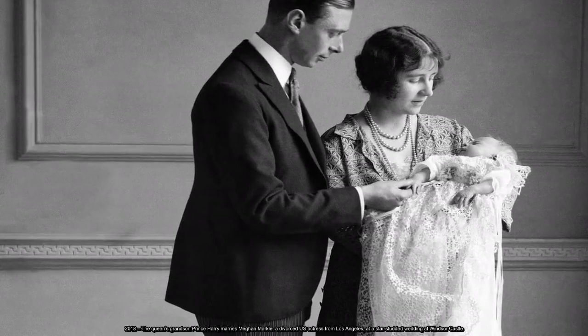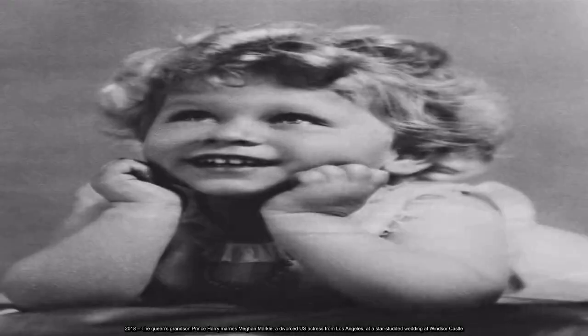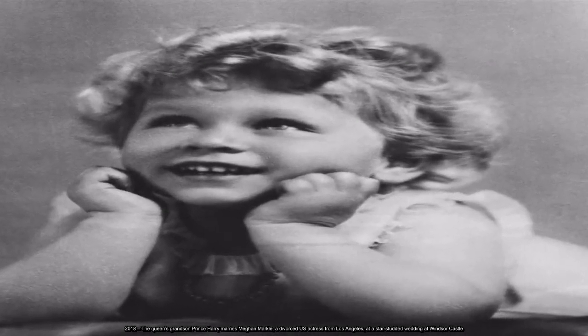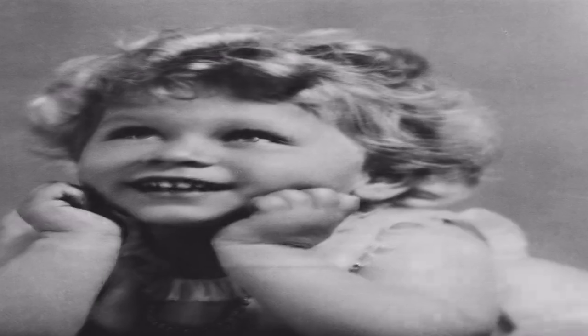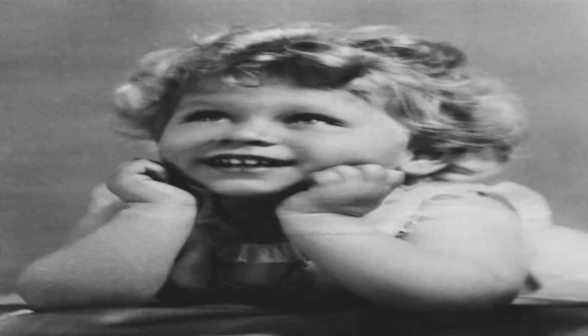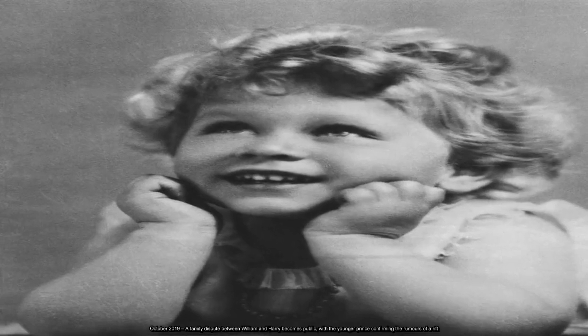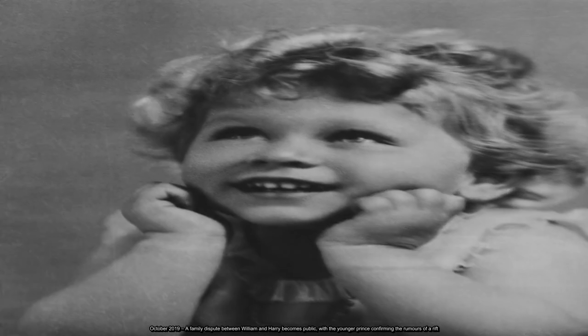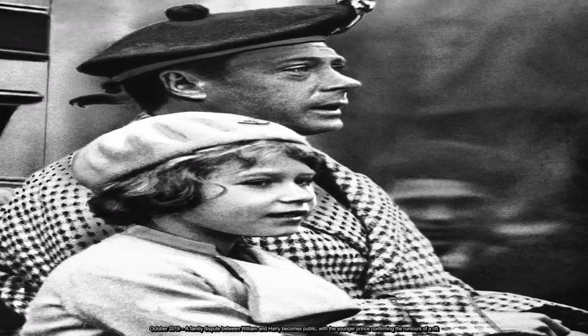In 2018 the Queen's grandson Prince Harry marries Meghan Markle, a divorced U.S. actress from Los Angeles, at a star-studded wedding at Windsor Castle. October 2019: A family dispute between William and Harry becomes public, with the younger prince confirming the rumors of a rift.